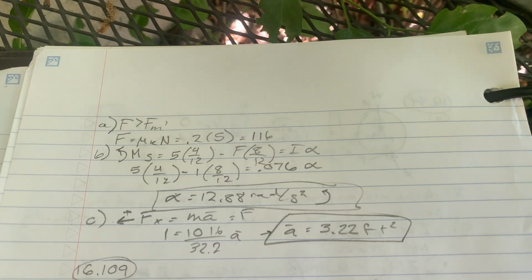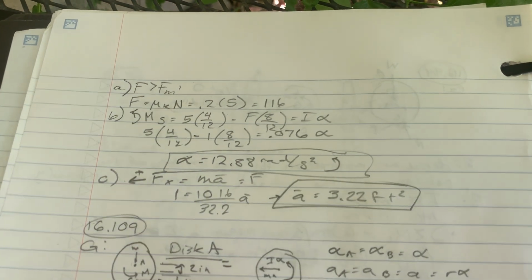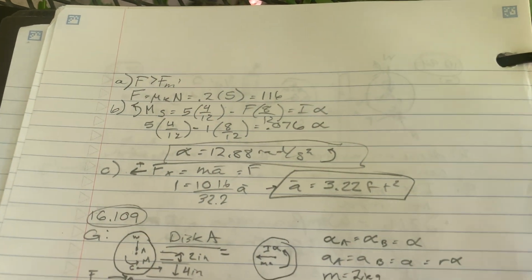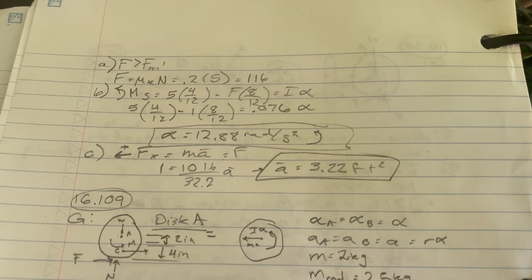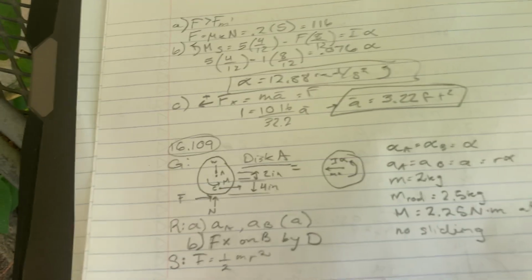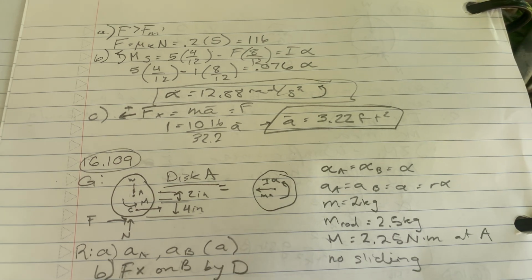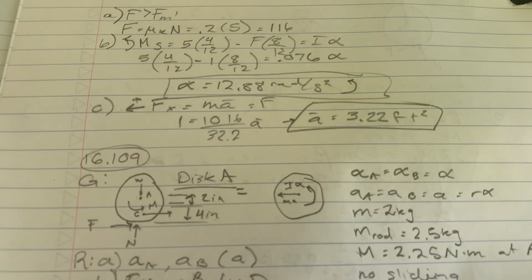The next part of the problem, since we know that F is greater than F_max prime, we can use F equals the friction factor of kinetic friction, mu_k times N equals 0.2 times 5, which is 1 pound, and then solve for the sum of the forces around, I guess, S. I think that might be supposed to be G. And then we get alpha equals 12.88 radians per second squared in the counterclockwise direction, and then do the sum of the forces in the x direction to solve for the acceleration.